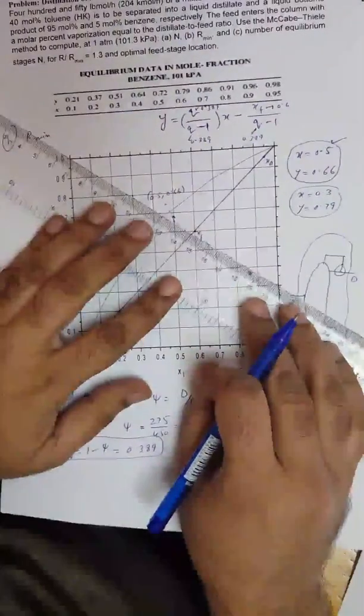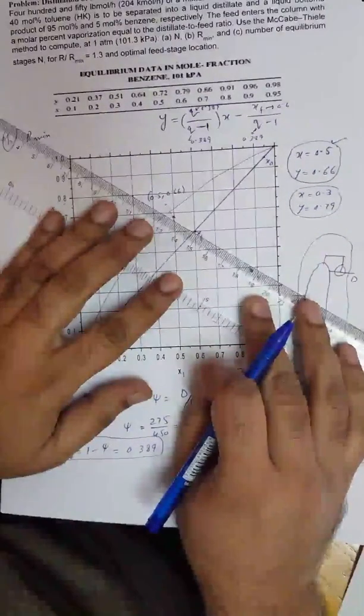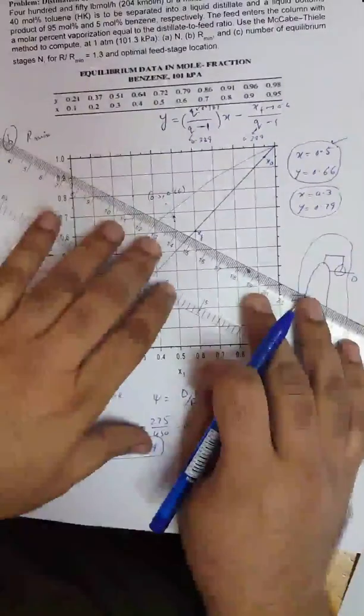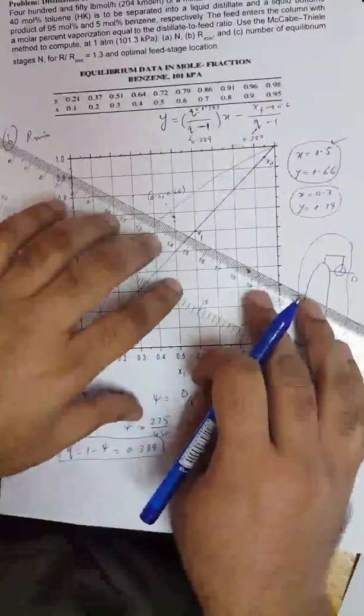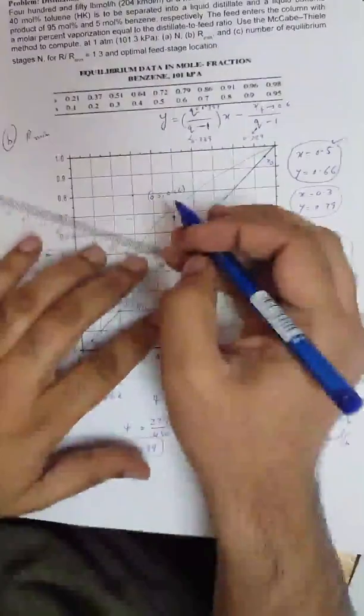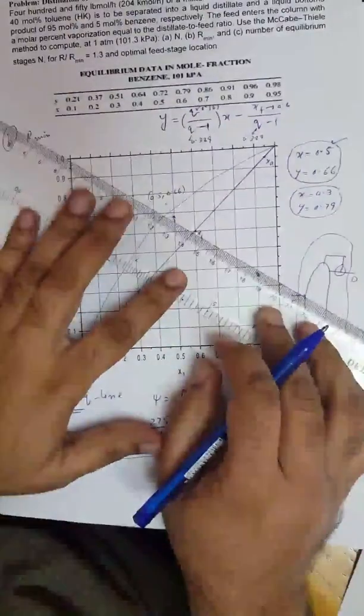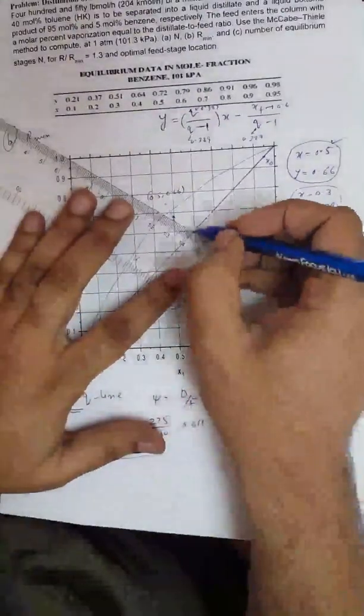See? You need only 2 points, so no need to worry. The point is correct, 0.3, 0.79. There is no proper scale here, but once you plot, you will have a proper scale.